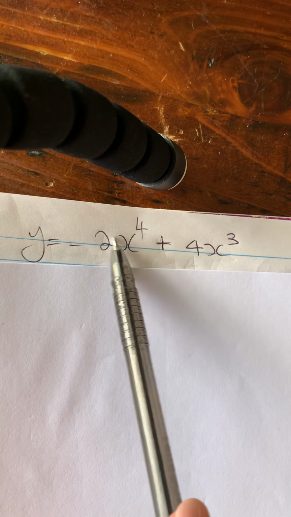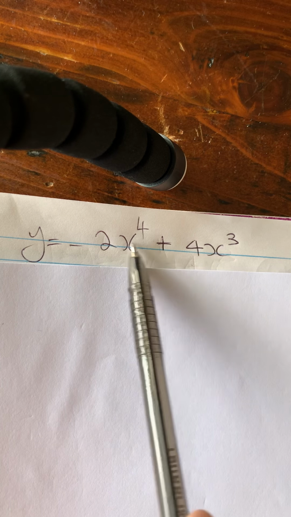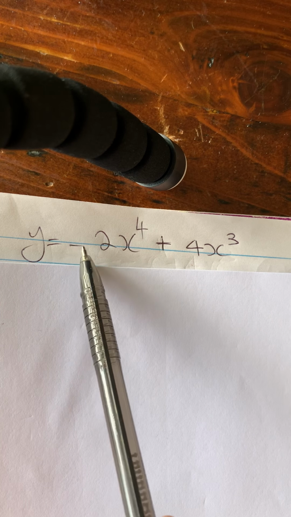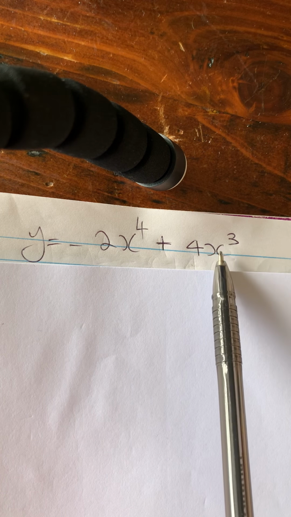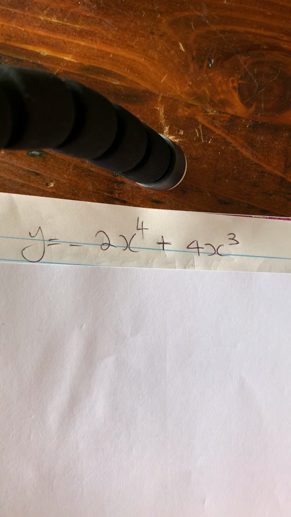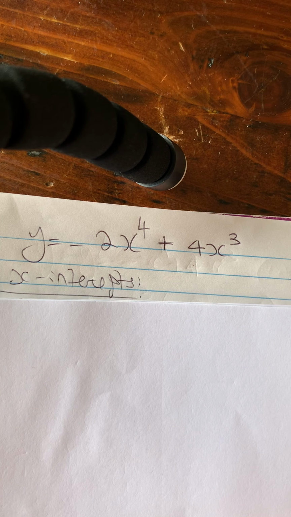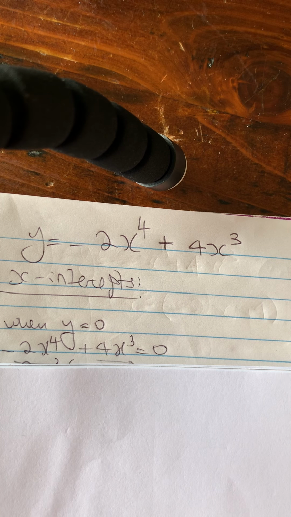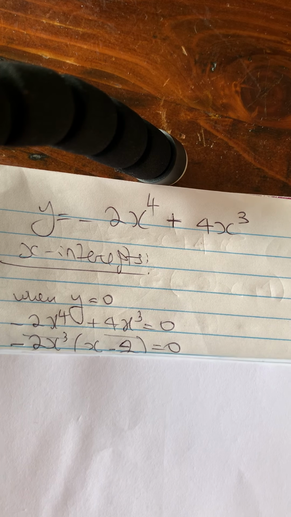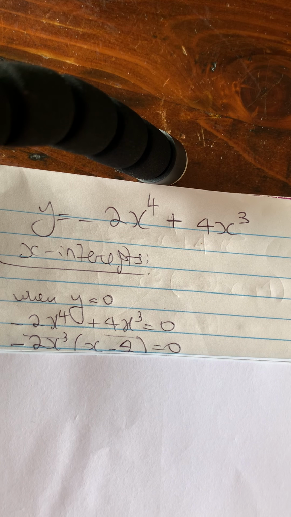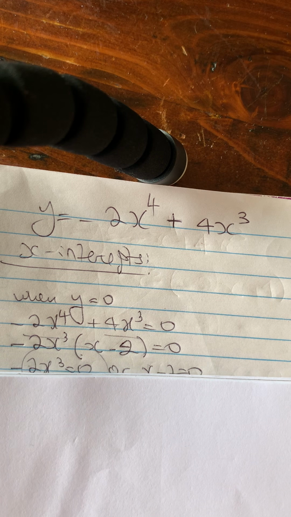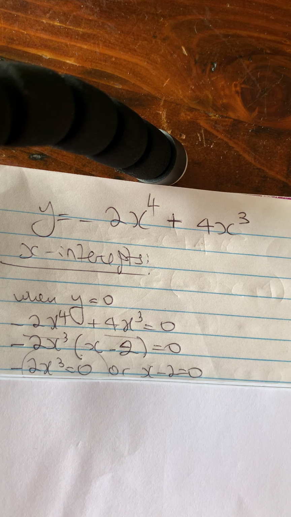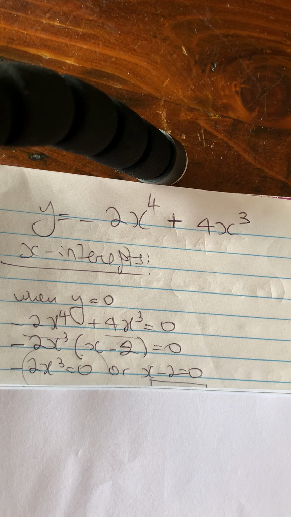So as a common factor, we've got 2 here and 4 here. So 2 can be a common factor, or negative 2. And then x to the 4, x to the 3. So we can take x cubed as a common factor. Okay, negative 2x cubed. Okay, so x-intercepts make y 0. This is what we get. We factorize. I've taken negative x cubed. You could take 2x cubed. It's fine. You should get the same answer.